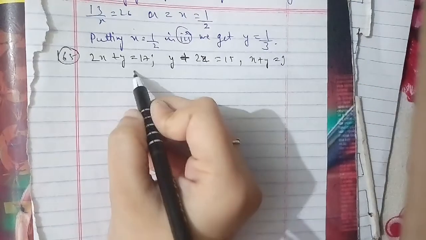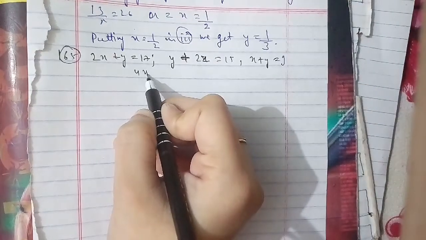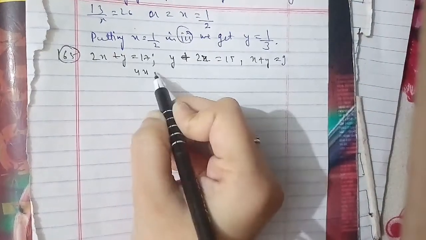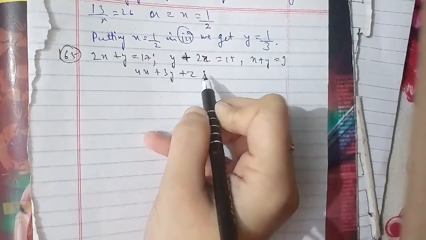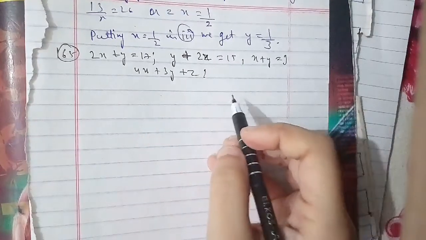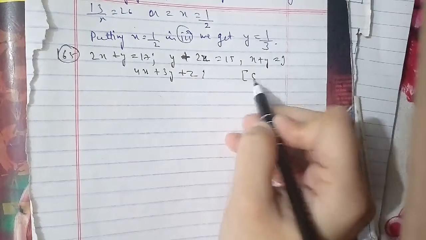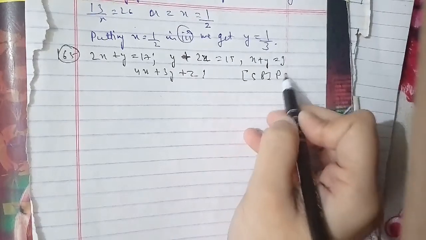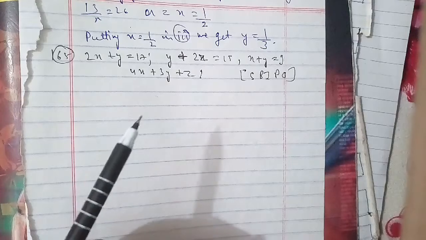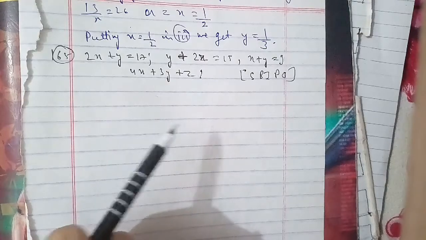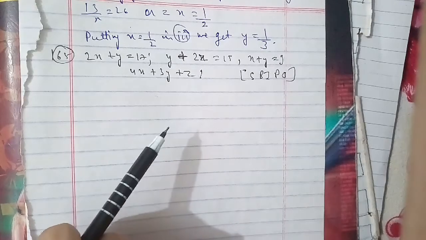The value we have to find out is 4x plus 3y plus z equals question mark. And this is an important question because it was asked in the SBI PO question paper. The options for this are 41, 43, 45, 55 and none of these. So we will be going ahead to find out for that.